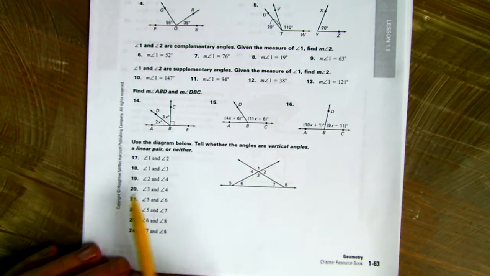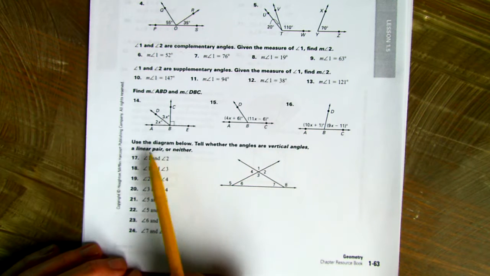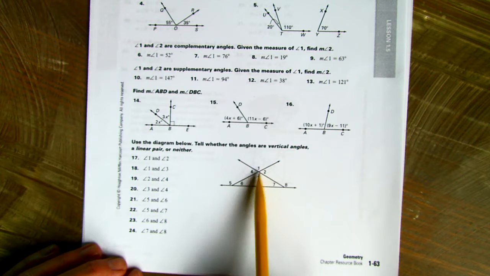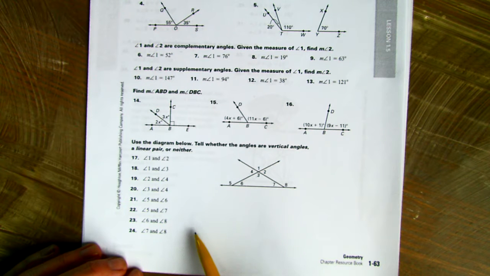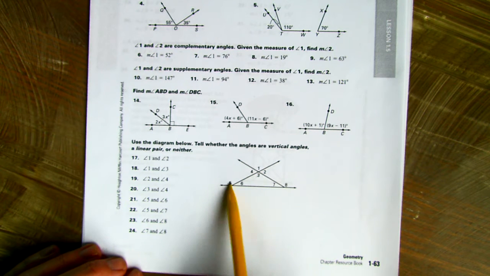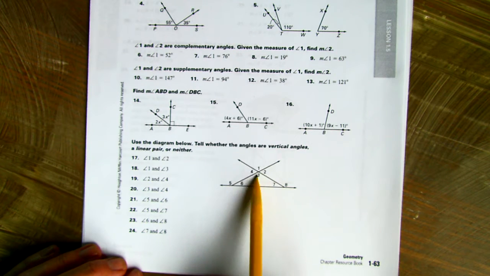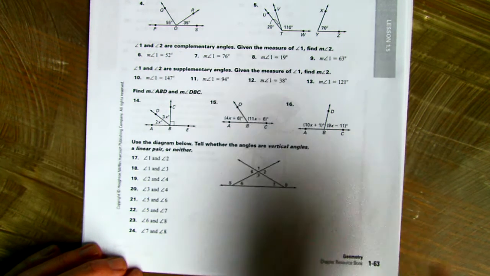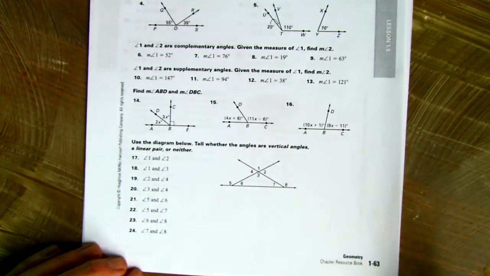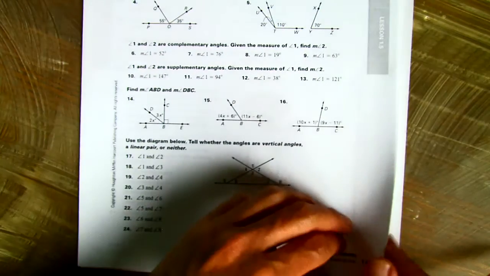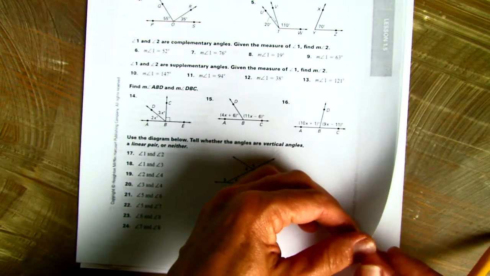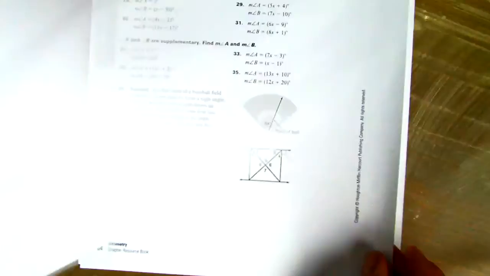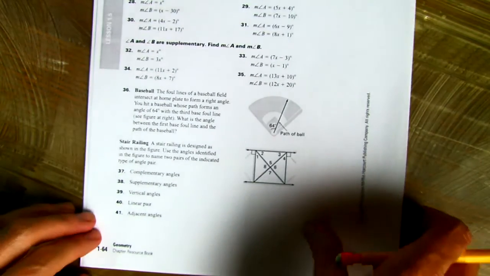whatever that is. Tell whether the angles are vertical, linear pair, or neither. Vertical, vertical. I don't see any other vertical angles. Linear pair, linear pair, linear pair. That seems relatively straightforward. 1 through 35 odd, 37 through 41 all.